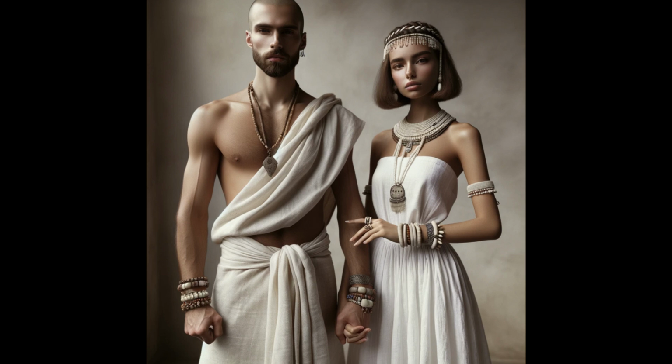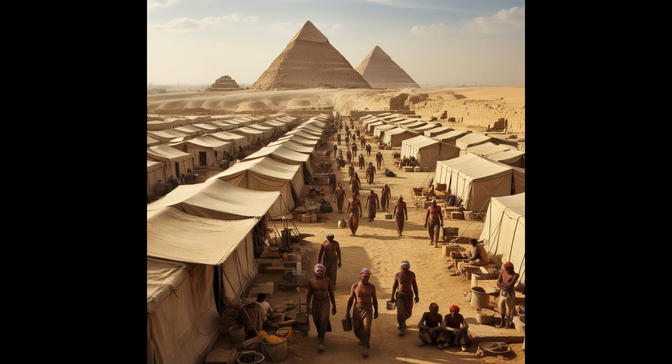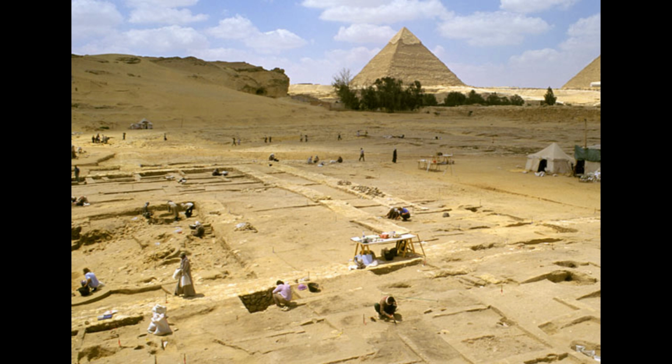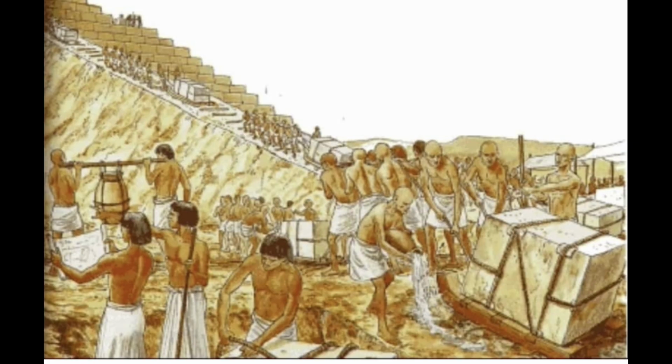Workforce. Labor force. Contrary to the myth of slave labor, evidence suggests that the pyramids were built by a workforce of skilled laborers and conscripted peasants. Archaeological finds indicate well-organized labor camps near the pyramids, with bakeries, breweries, and medical facilities. Organization. Workers were organized into teams or gangs of around 2,000 men, divided into smaller groups for specific tasks. The total workforce could range from 20,000 to 30,000 people.